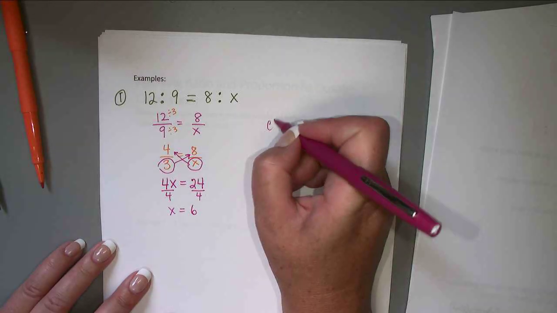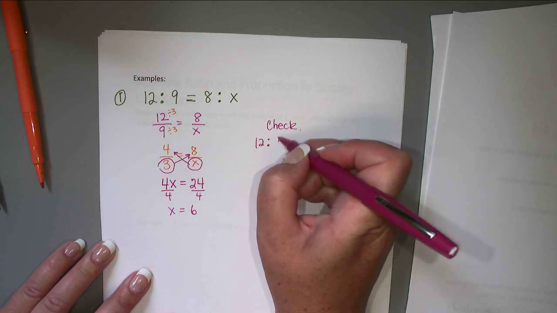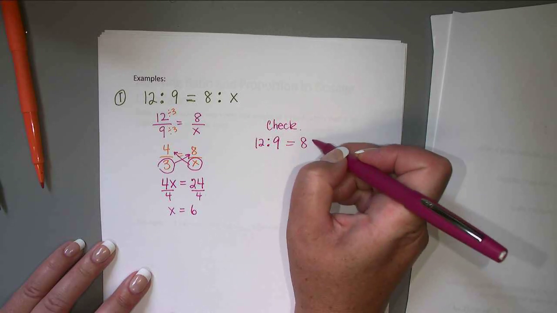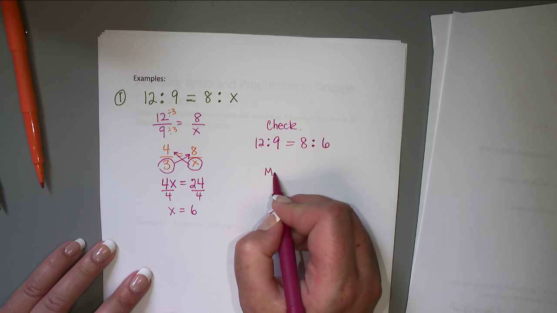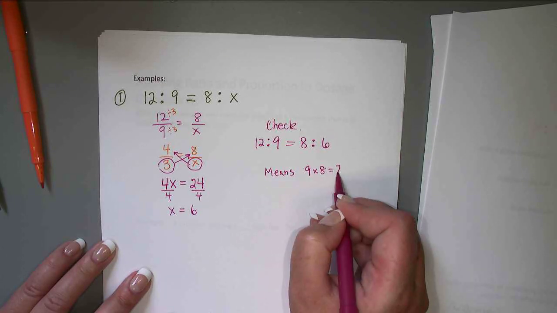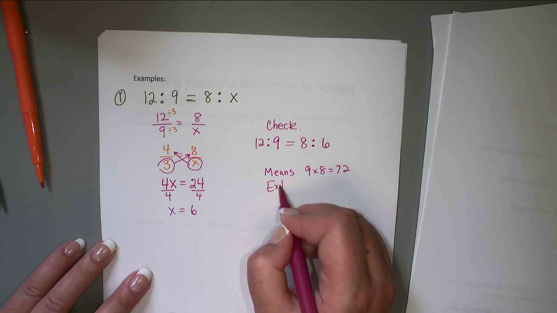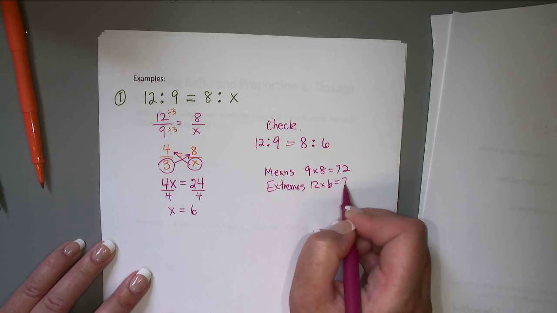So we can check 12 to 9 is the same as 8 to 6 by multiplying the means, or the middle numbers, and the extremes. And they should be equal.